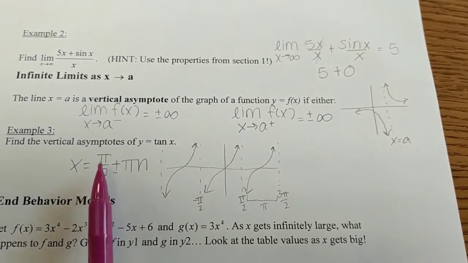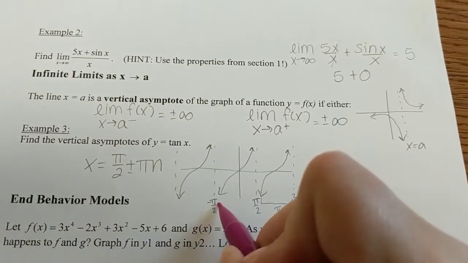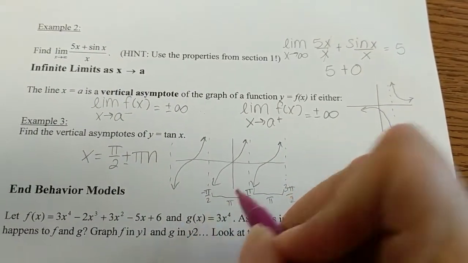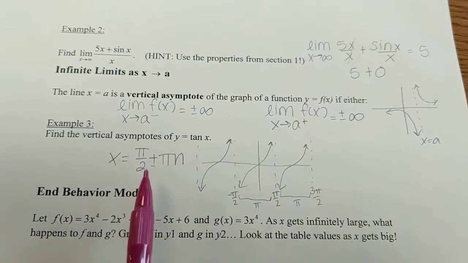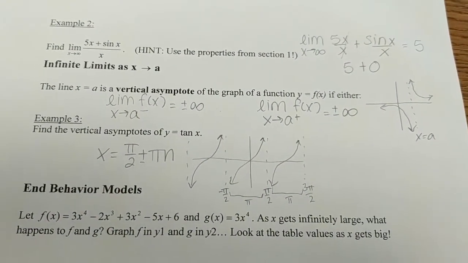And so I just said, hey, let's start at pi halves and then just keep adding pi over and over and over again, because this distance is always pi. So my asymptotes are at x equals pi halves plus or minus pi n.